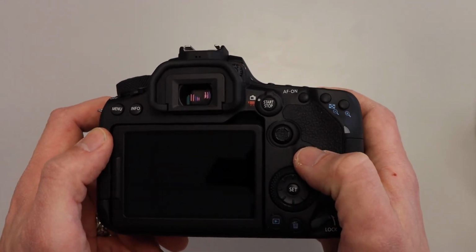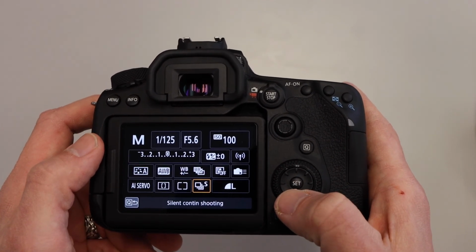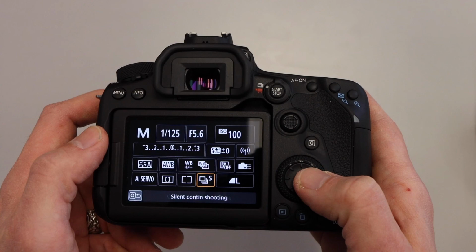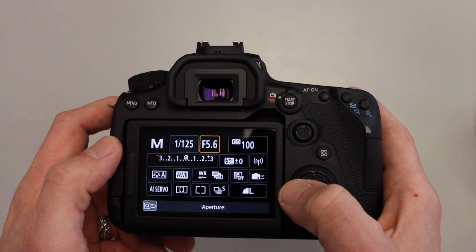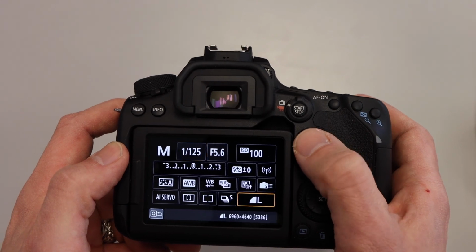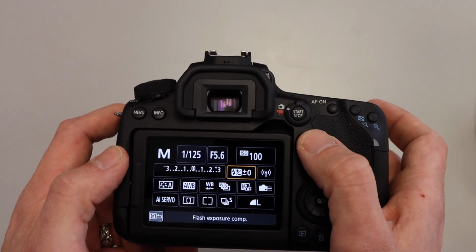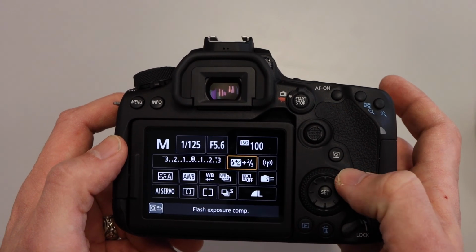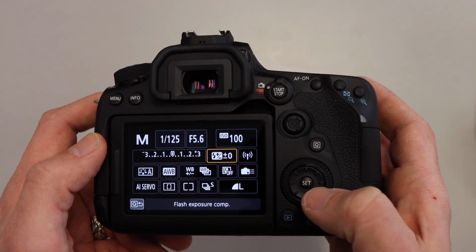About midway down, you'll find the Q button. This is known as the Quick Control button. Upon pushing this, you'll see on the back of the screen, all of your information is conveniently displayed. And after pushing this button, you will be able to use the joystick to the left to then navigate around this screen and make further selections and adjustments. In combination with the joystick, use the selector wheel located here, and once your settings are correct, simply select the Set button in the center.